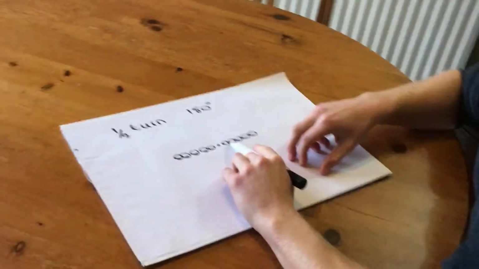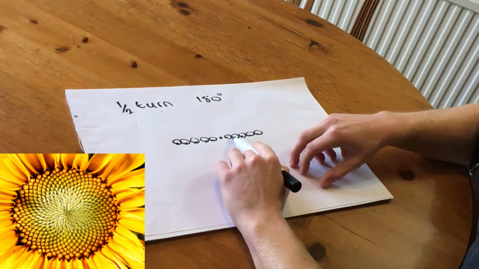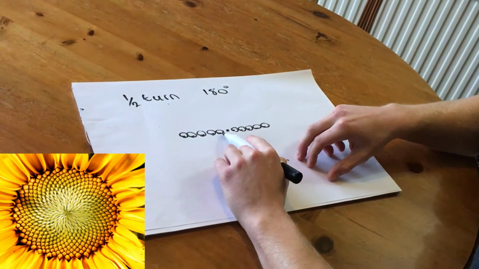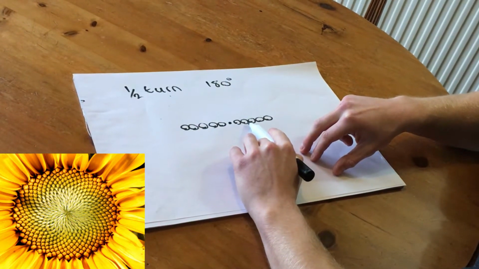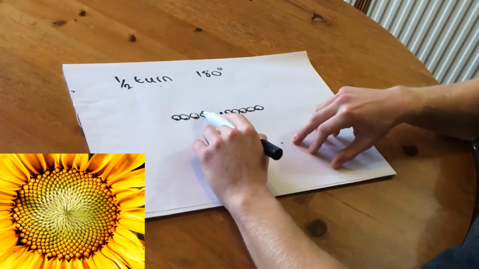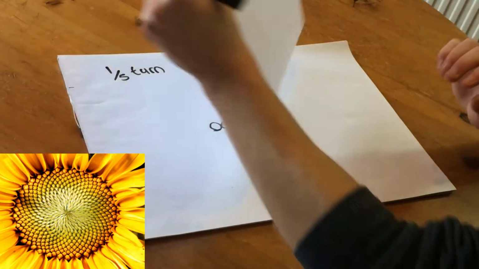So if it spreads each seed at a half turn, then you're going to get one seed here, another seed there, but by the time that you've turned again, you're going to be back where you started, and then this is going to repeat. So okay, that was a half turn. What's going to happen if it's a different angle?